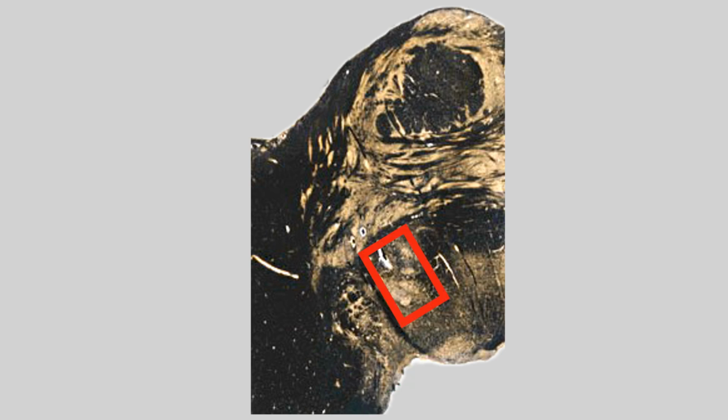By comparison, within the red rectangle, which is medial to the green rectangle we just saw, is a large motor nucleus, the facial or CN7 nucleus. And if we elongate the red rectangle towards the fourth ventricle, we encounter a different motor nucleus, that of CN6 or the abducens nucleus, which we indicate with a blue arrow.